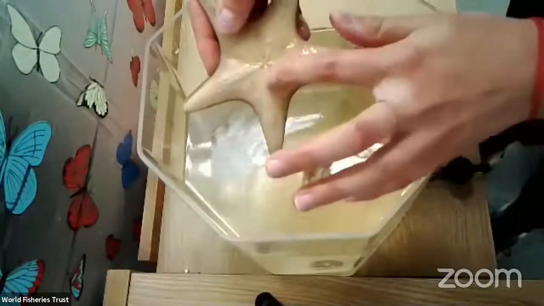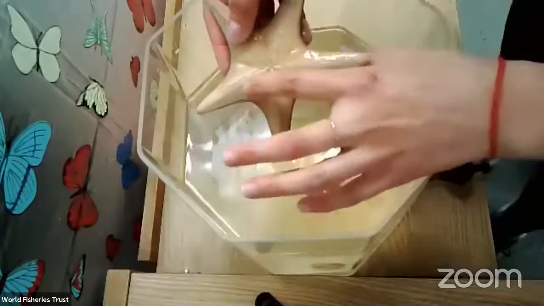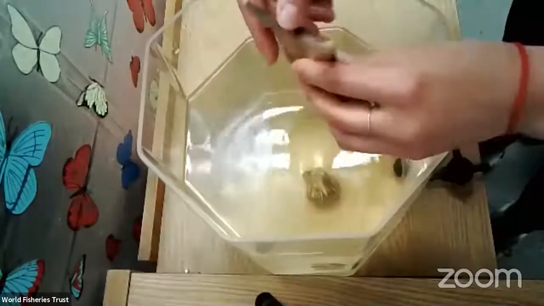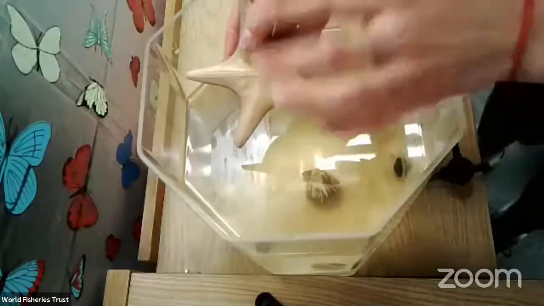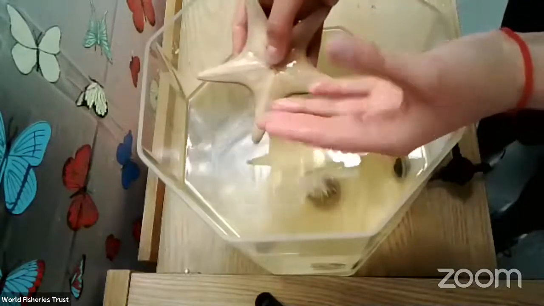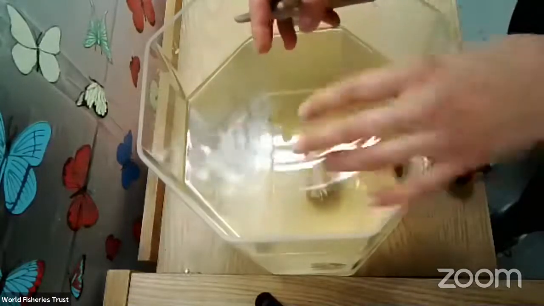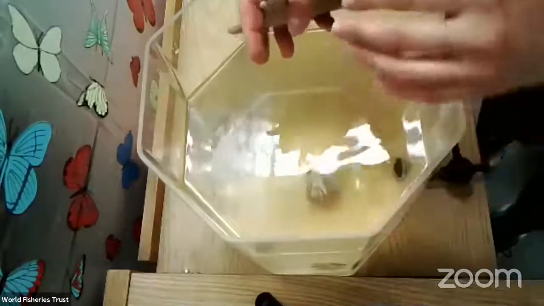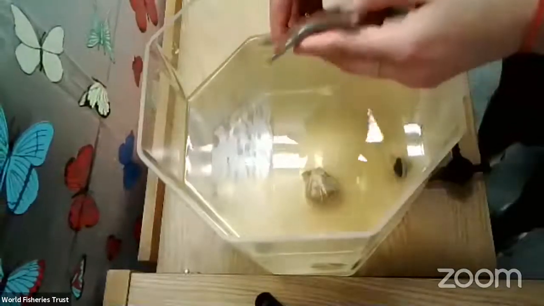So you can see they have rows of tube feet. They have 5 rows of tube feet that they use to grip onto bivalves and eat them. So they have a stomach that comes out once they open up the shells of the bivalve, break the abductor muscle, and they eat them. Don't worry, I'm not gonna let him eat the swimming scallop. I'm just gonna let the swimming scallop show its swimming abilities.